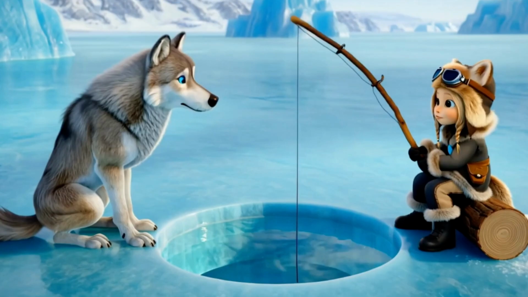So this is the scene where they're fishing, and I just wanted to throw this particular scene in because it's a little bit of a chuckle, just to lighten things up a little bit. And I put the prompt in to describe that there's a hole in the ice and the wolf is waiting, sitting down, and she's on a log fishing, and she pulls up a fish. Okay, now this is where I went terribly wrong.